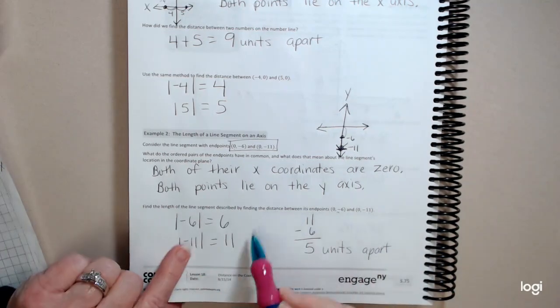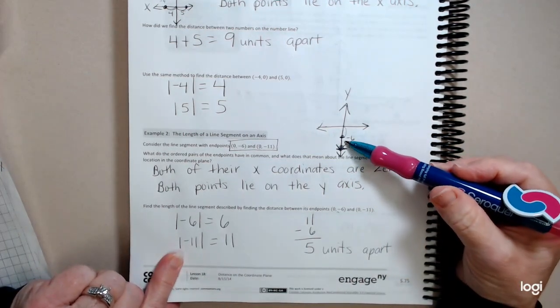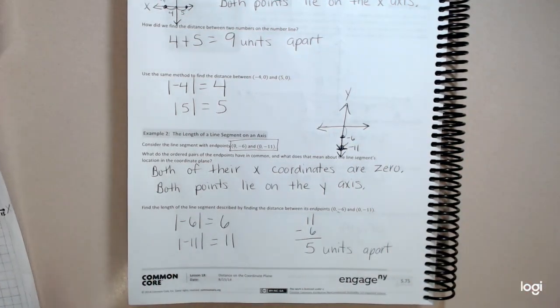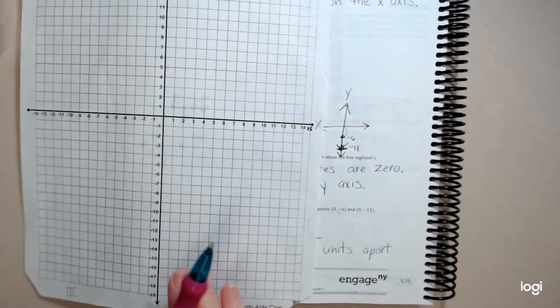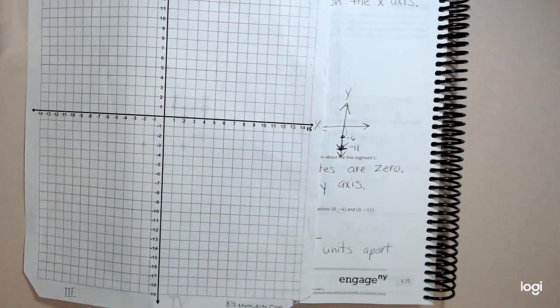Okay, some of you are going to be able to mathematically solve these, and some of you might want to pull out, like I said, your graph paper so that you can actually count the spaces in between them. Okay, let's move on to our next problem.